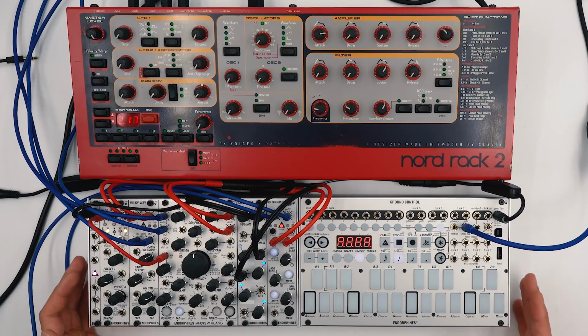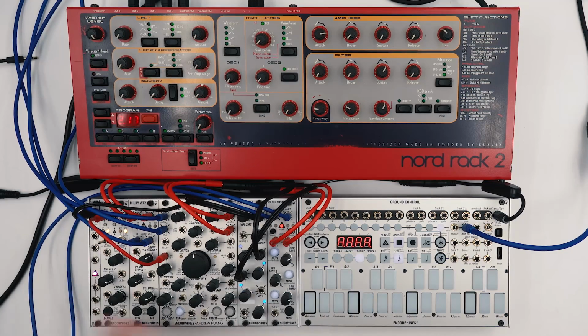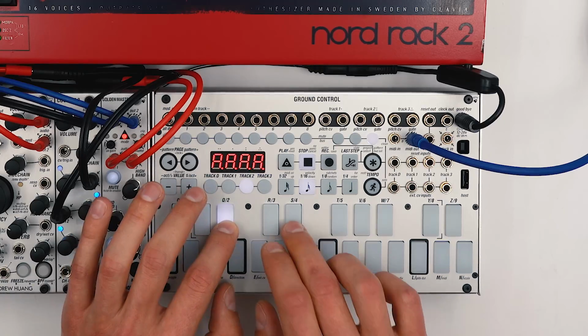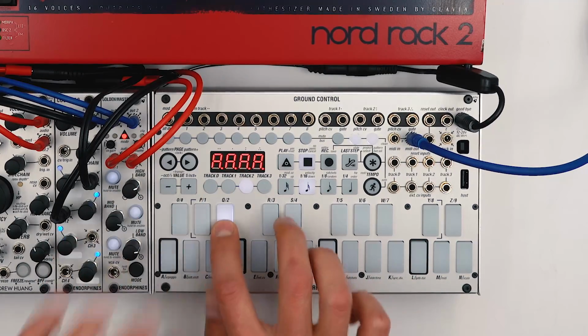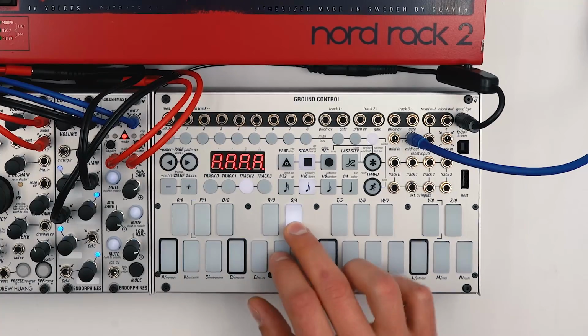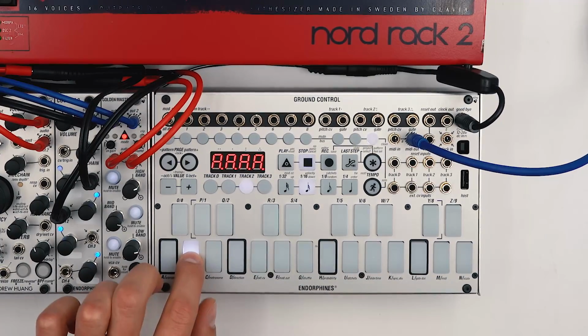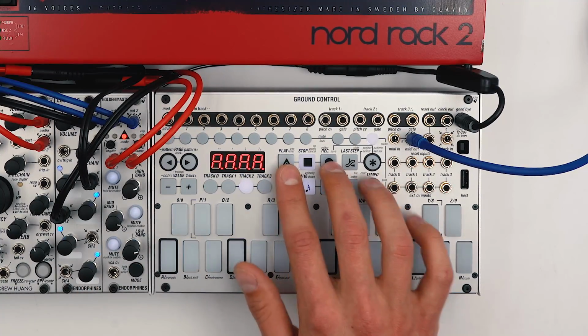The bassline for this track is fairly simple as it follows the main notes of our melody. So it goes like this. Let's start the sequence and record it.